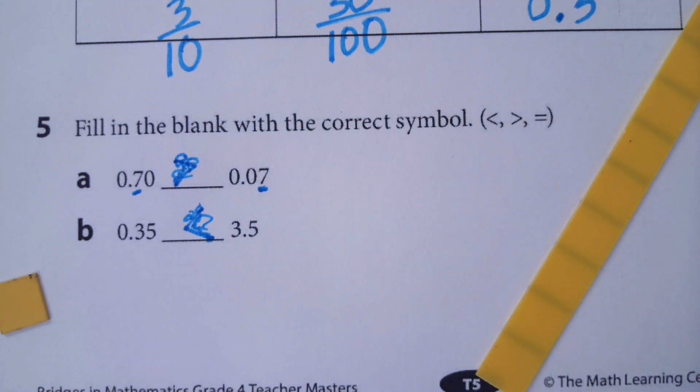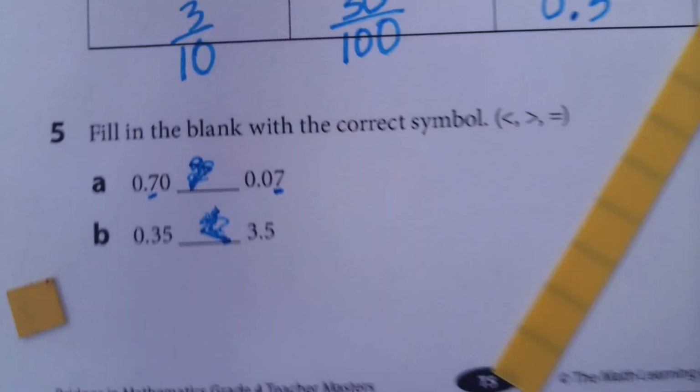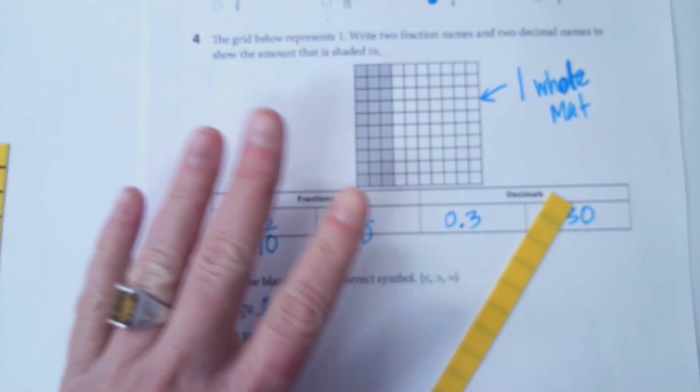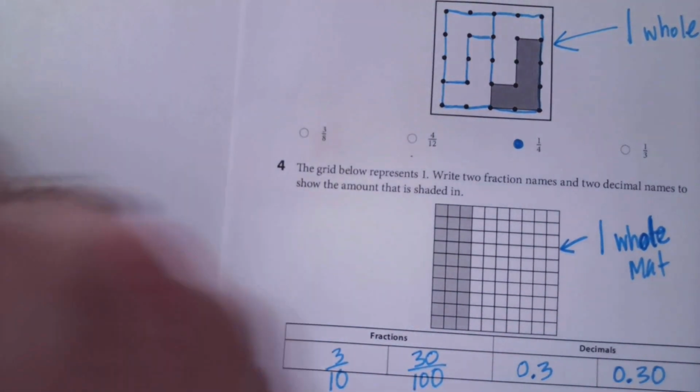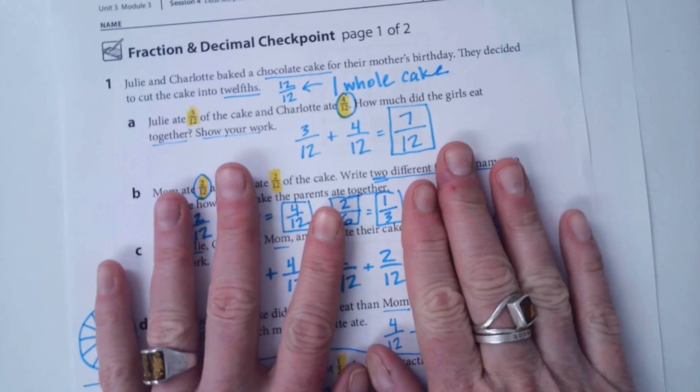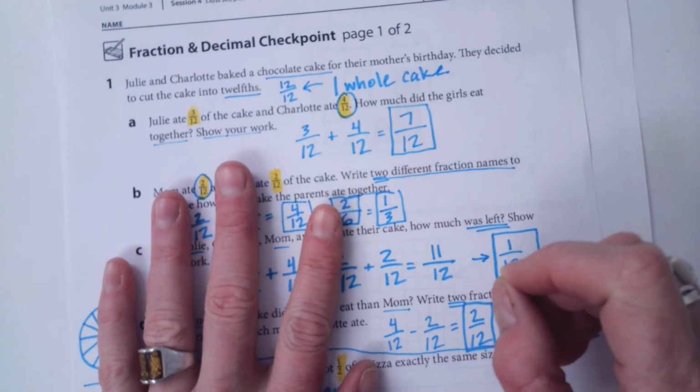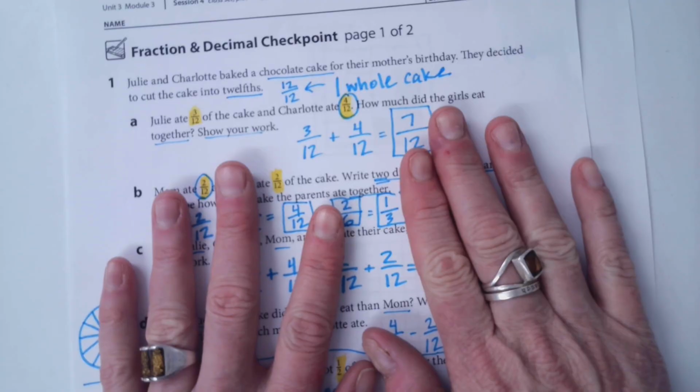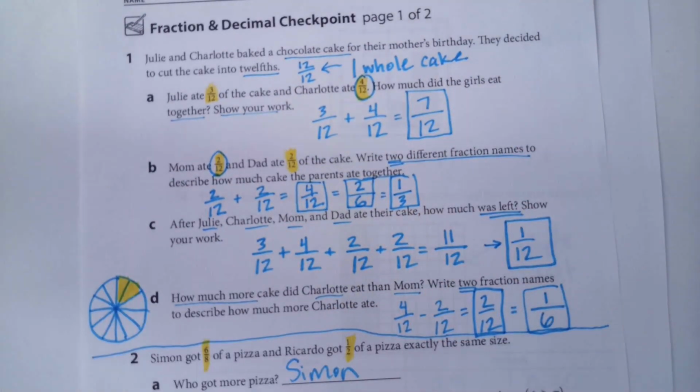Okay, my friends, that is your checkpoint. This is practice for our Unit 3 test that we will be taking this week. So make sure you have made all your corrections. Put a little check mark in your circles to show me that you figured out what went wrong. And we will see you in class. Have a great afternoon, everybody.